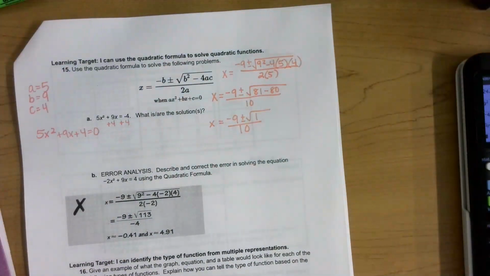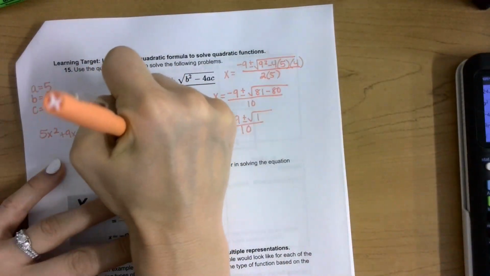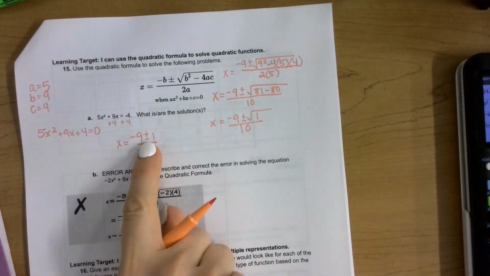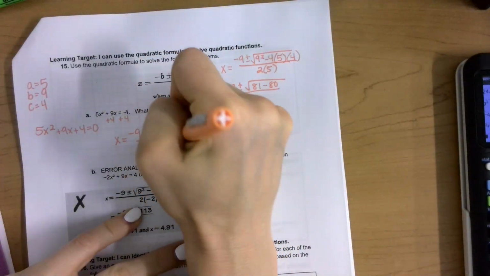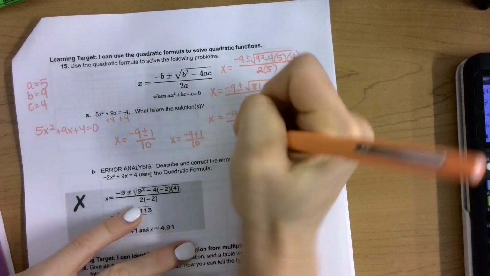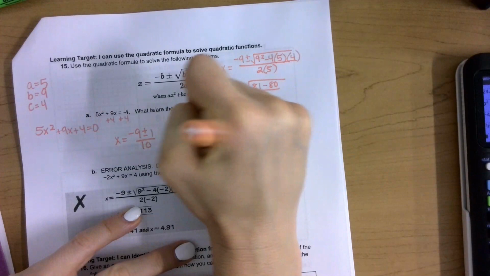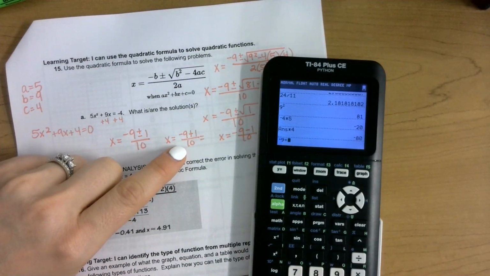All right, now that I'm here, I know the square root of 1 is 1. So x equals negative 9 plus or minus 1 over 10. If it's plus or minus, we need to create two different equations, one that has addition, one subtraction. So x equals negative 9 plus 1 divided by 10. X equals negative 9 minus 1 divided by 10. And then solve these. So negative 9 plus 1 divided by 10.